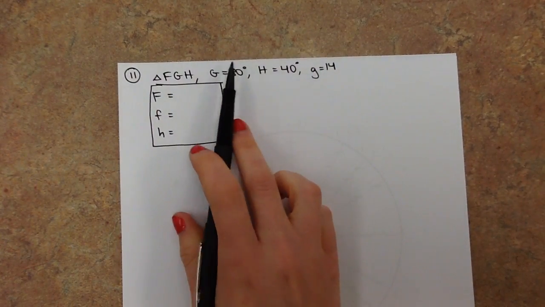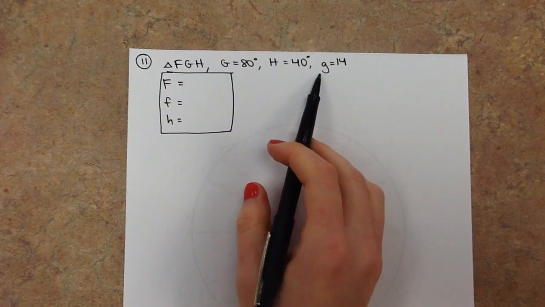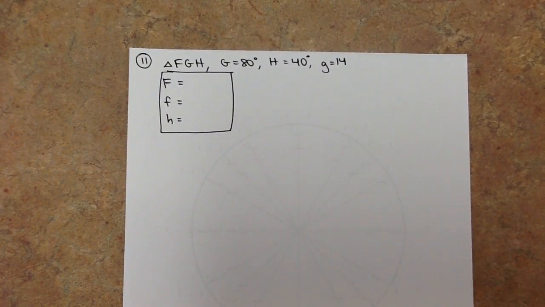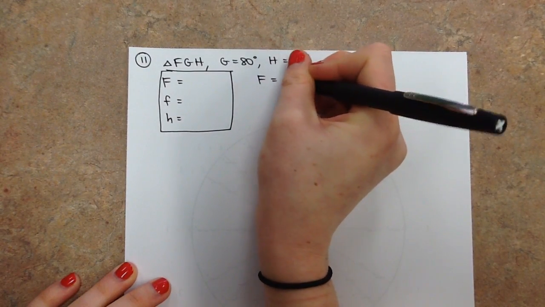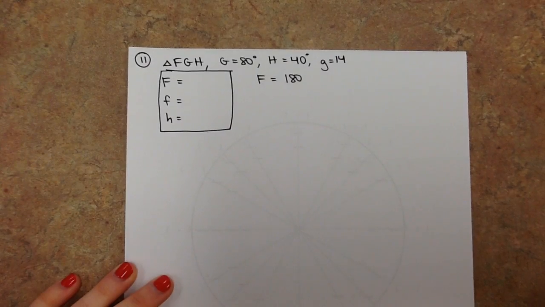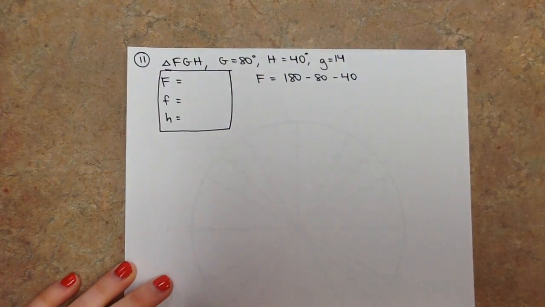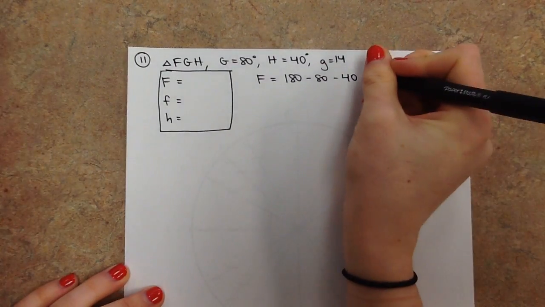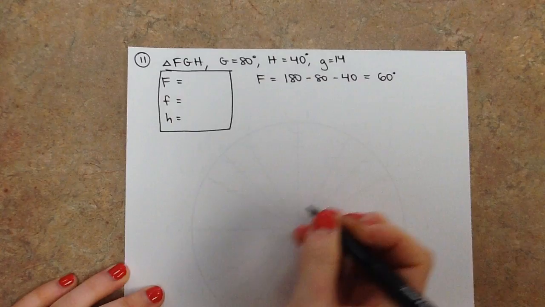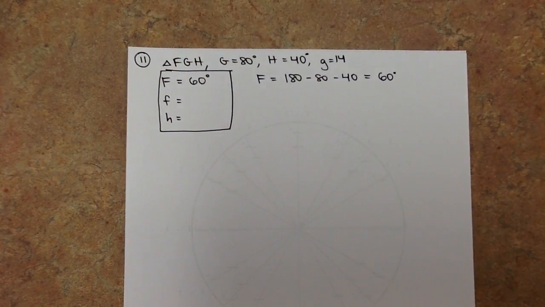So this is the angle side case that we're going to use. First thing you can find, whenever you have two of the angles, it's always super easy to find the third angle. So we're going to start with that. So capital F, what we do is we know that all triangles add up to 180 degrees, so we're just going to subtract away the other two angles and see what we're left with. So 180 minus 80 is 100, minus 40 would leave us with 60 degrees. So that's angle F, and that's just kind of what was missing so that they could all add up to 180 degrees. So that part was easy.